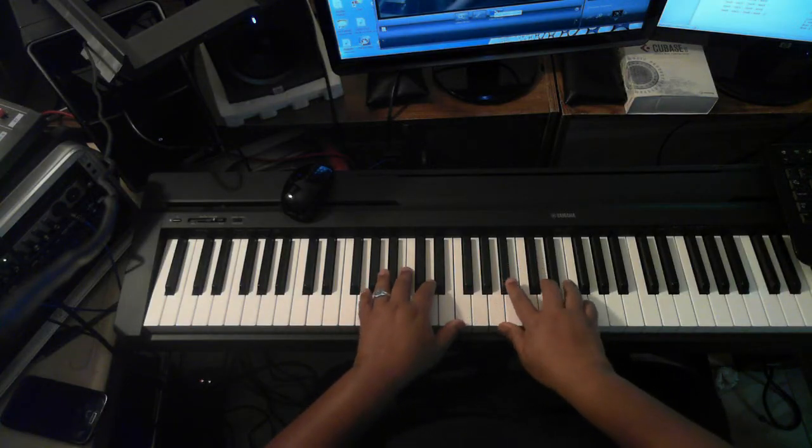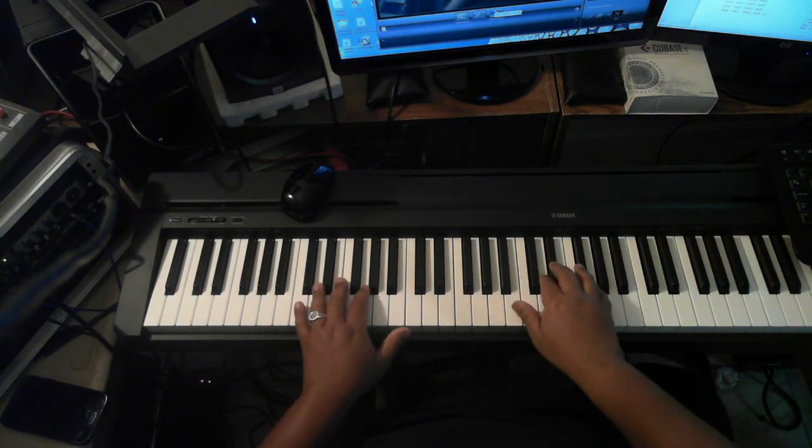Okay, starting with the first verse. I do not know the words, but here are the chords.